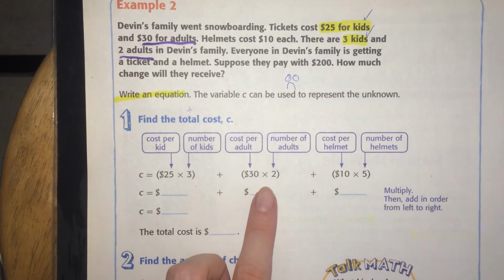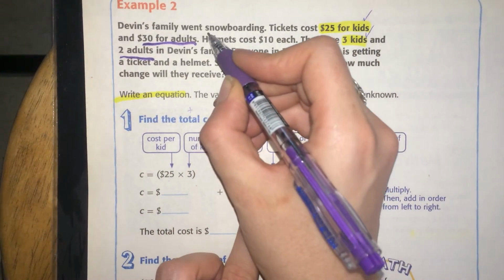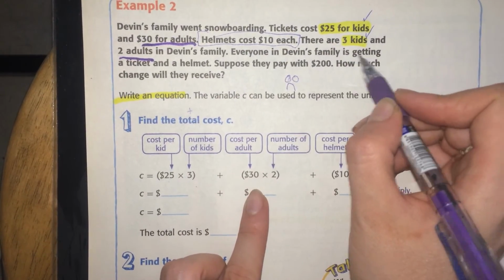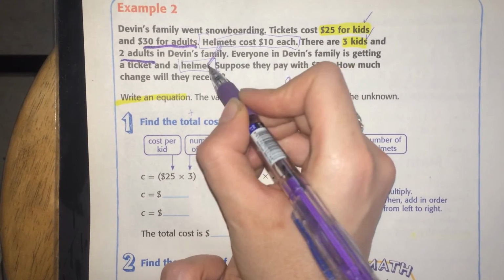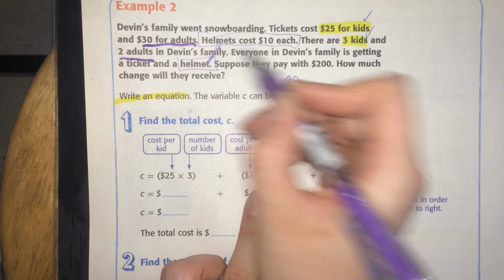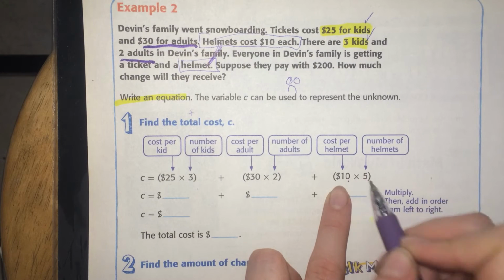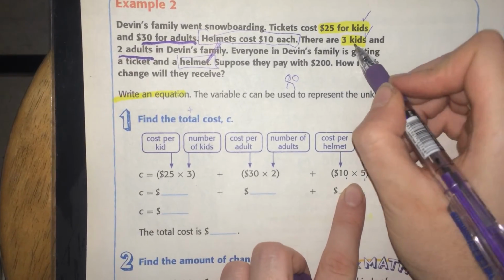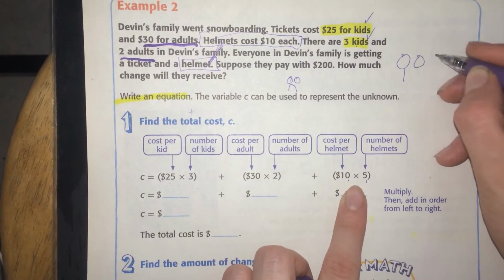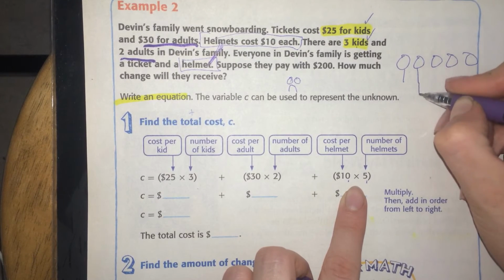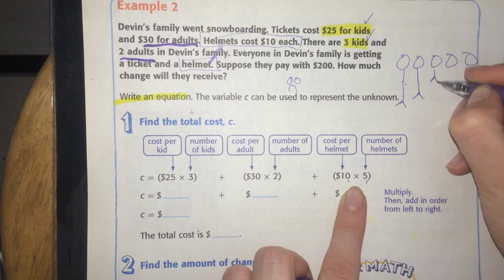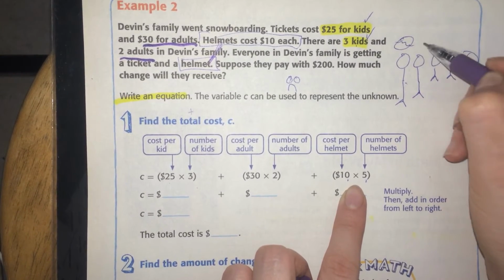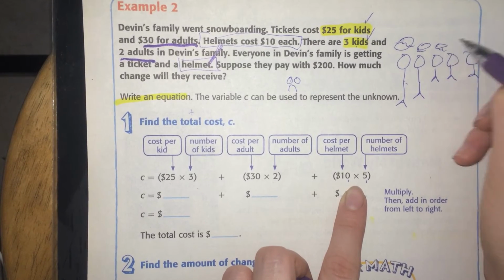Okay, and now we have to sort out this helmet stuff. It says a helmet costs $10 each, and everyone is getting a helmet. Okay, so everyone's getting a helmet. So it's $10 per helmet, and all the people. And how many people are there? Well, there's 3 kids and 2 adults, so there's 5 people, right? The 2 adults and the kids. Okay, so they're all getting helmets. That's my sad drawing of a helmet.